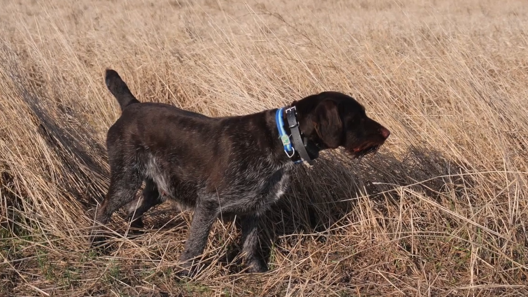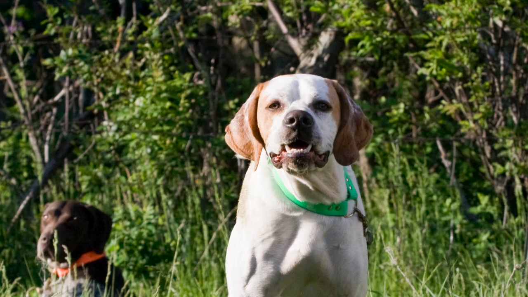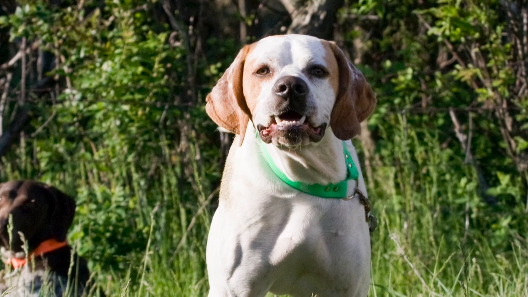Early in my career, cruciate ligament issues were widespread in labs and Goldens and not too common in many of the other sporting breeds. Now, we see it commonly in dogs that we never used to see it in before. I feel like I'm just as likely to have a blown cruciate in a wirehair, a shorthair, and even pointers as I am a lab or a golden now.